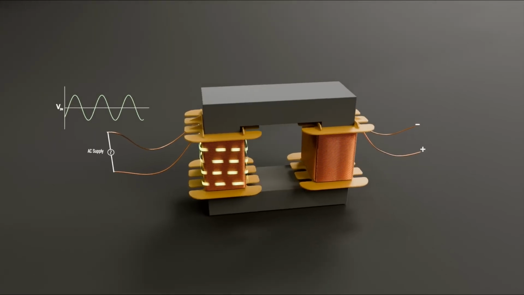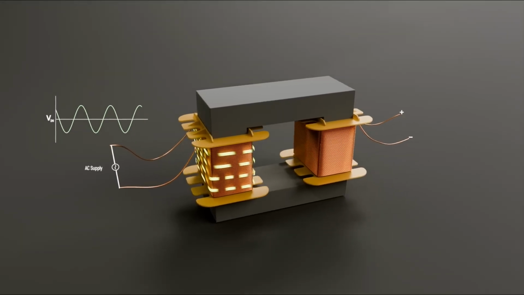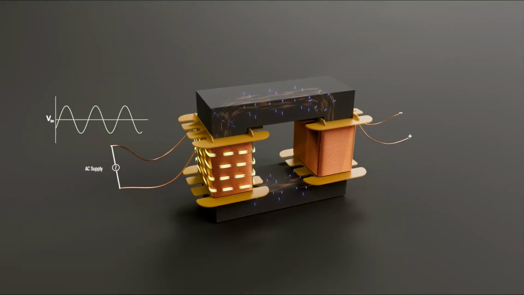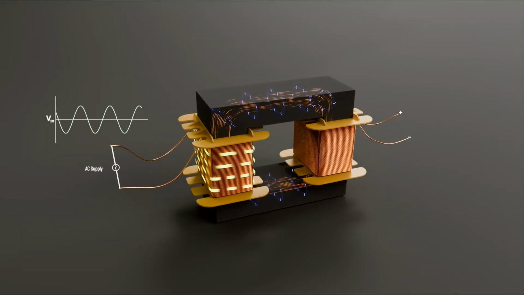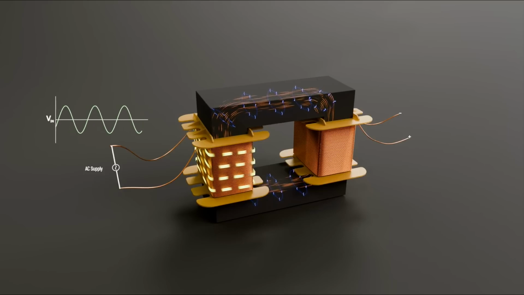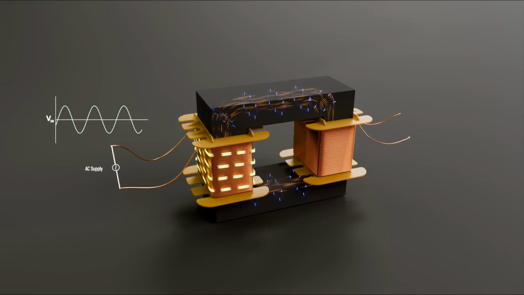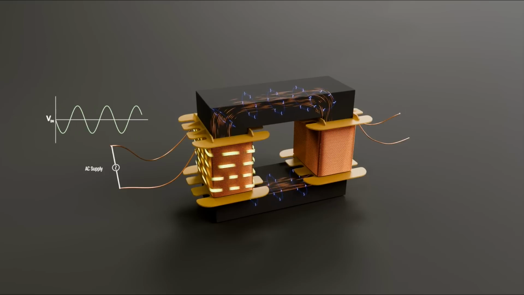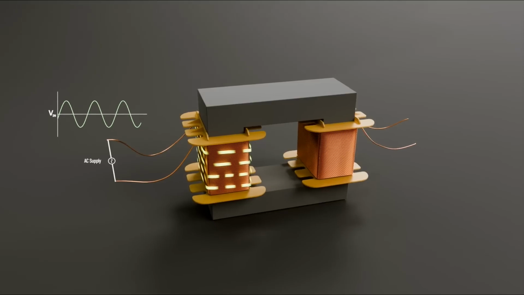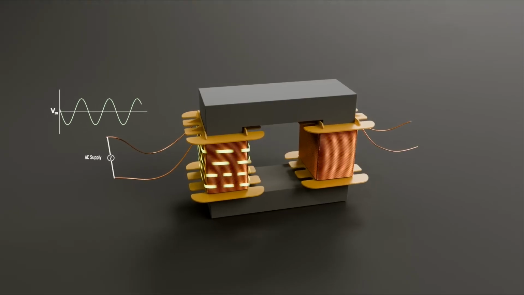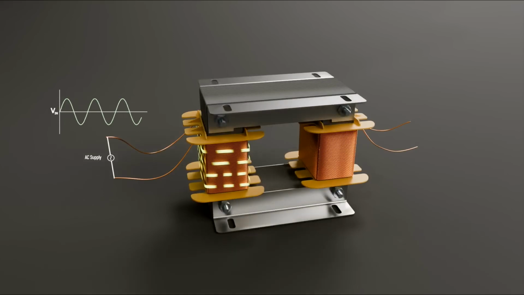As the core is also made up of conducting material, the alternating flux passing through the core induces loops of current inside the core due to electromagnetic induction. These loops of electric current are called eddy currents. Eddy currents cause energy loss inside the core in the form of heat, which reduces the efficiency of a transformer. That's why, in a transformer, a laminated core is used instead of a solid ferromagnetic core.